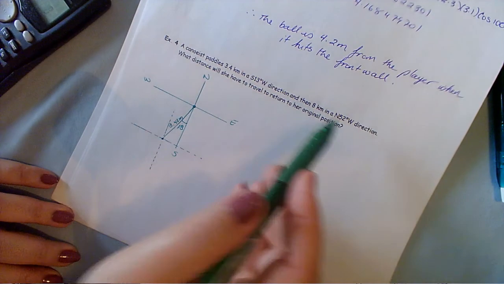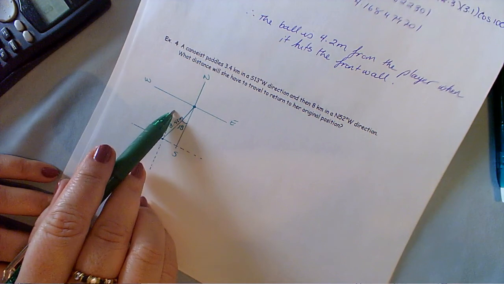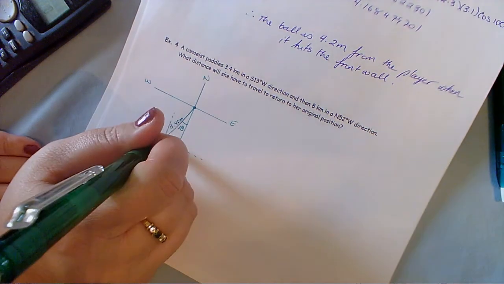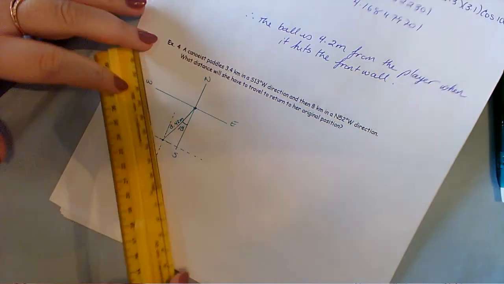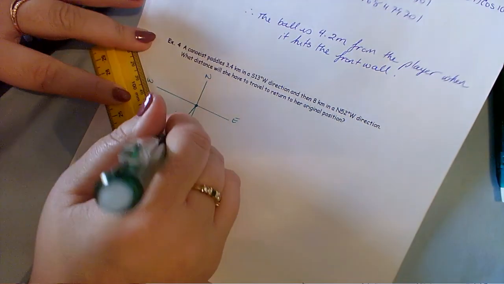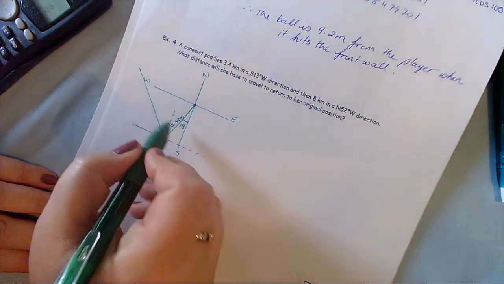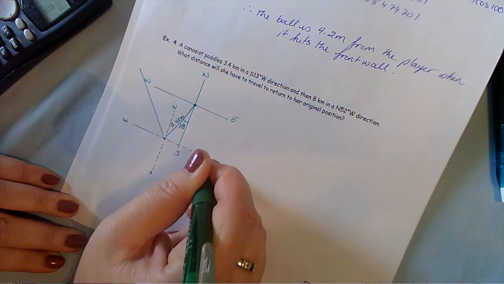They went from here north, so north is straight up, tilt 52 degrees west, for 8 kilometers. 8 is pretty far, so I'm going to make this line pretty long. Not more like that. So again, here's my north, here's my south, here's my west, here's my east.